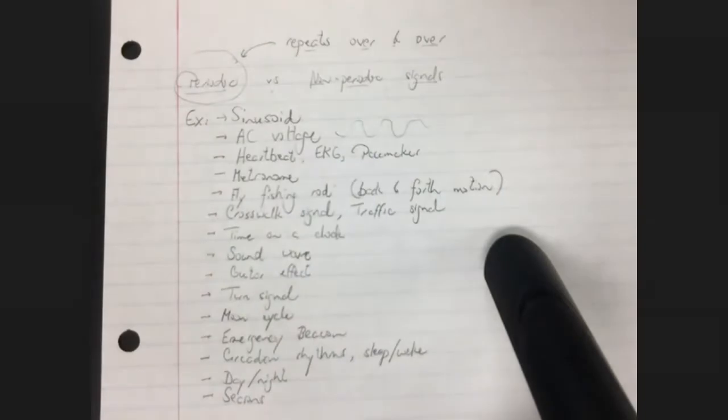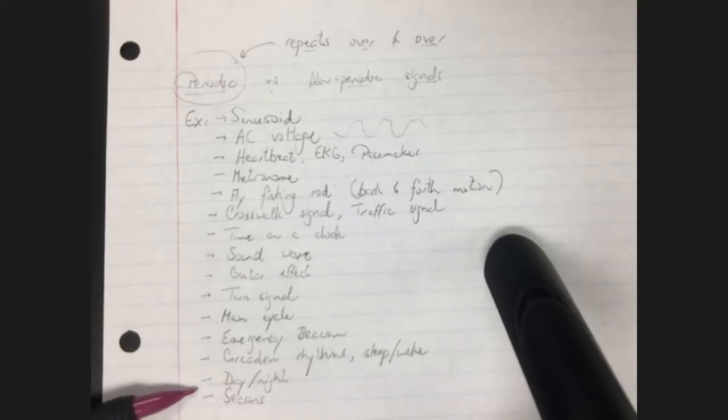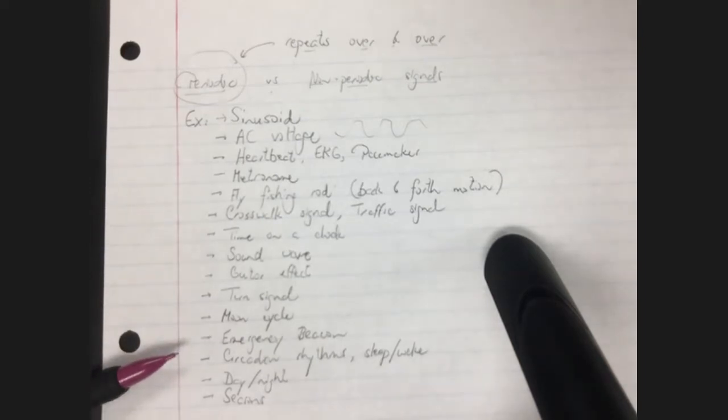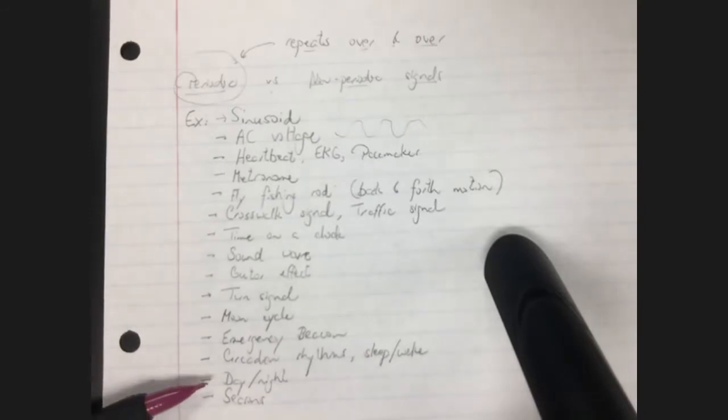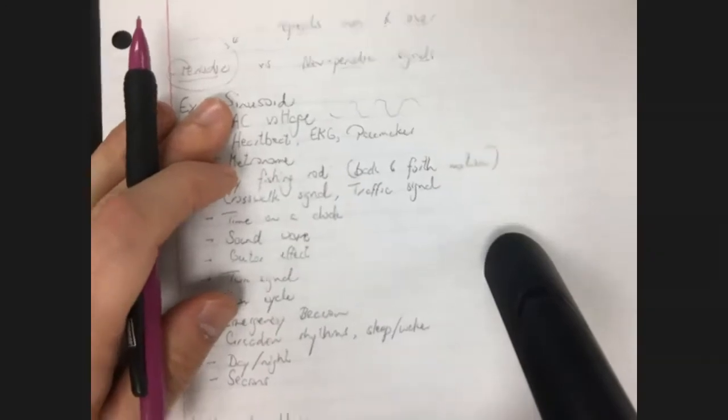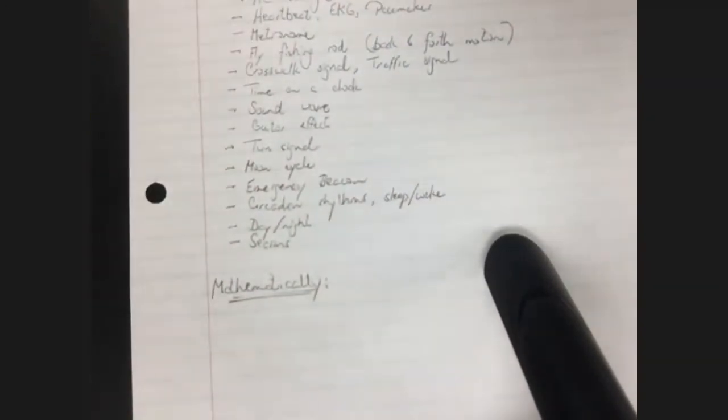So this might also not be 100% periodic in that the length of the day and night changes a little bit depending on the time of year, but for the most part, well, certainly if you're at the equator, it's going to be fully periodic in nature, and same for the duration of the seasons. There's that cyclical nature to it. So I think it's good to look at all those examples.